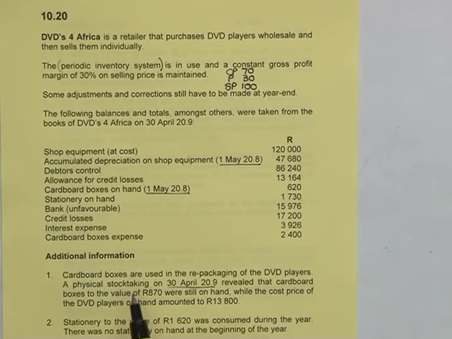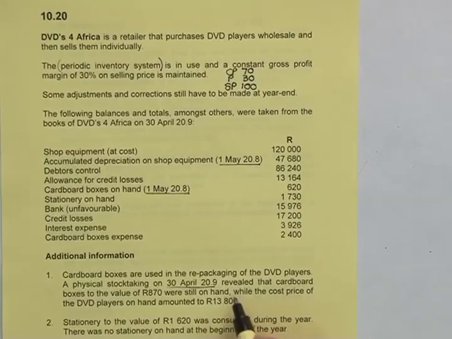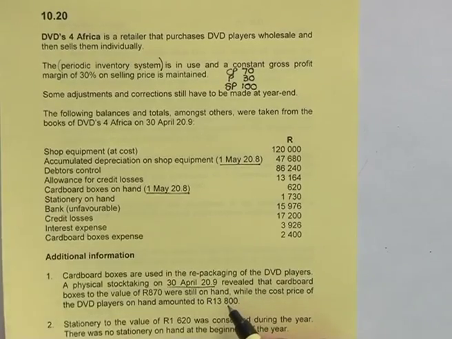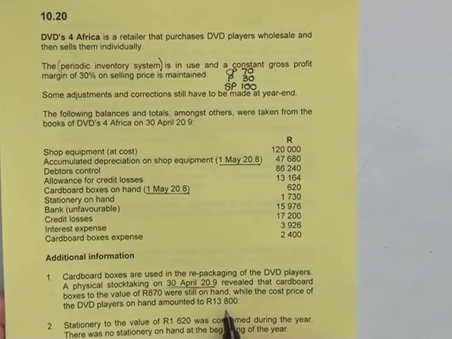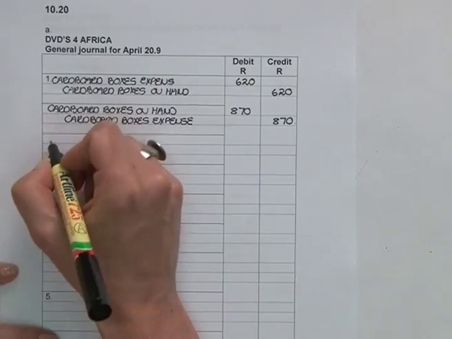Now you will recall that in the trading account, we calculate cost of sales using our formula opening inventory plus purchases minus the closing inventory. So this entry for the closing inventory will have to influence the trading account. If we counted the inventory, that means that our asset is valid, so our asset will have to be entered on the debit side. So we're going to debit the inventory account.